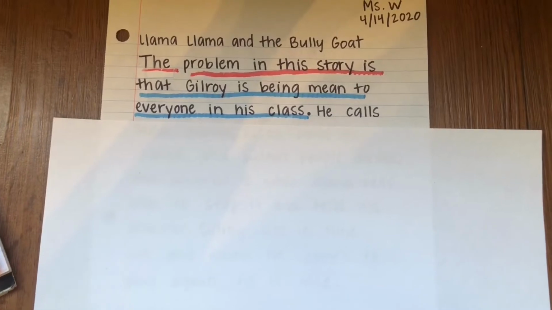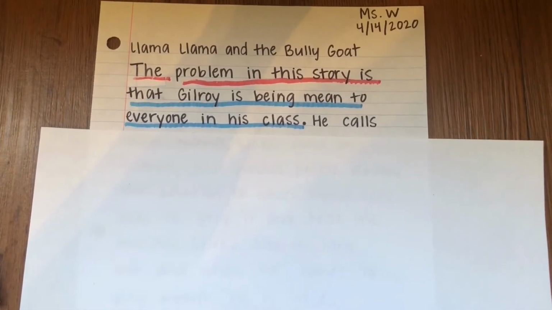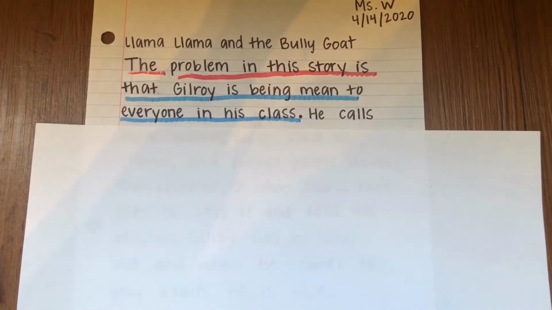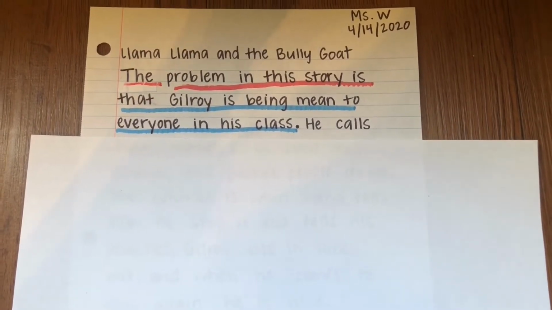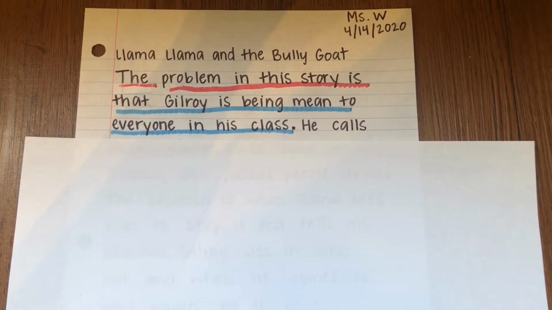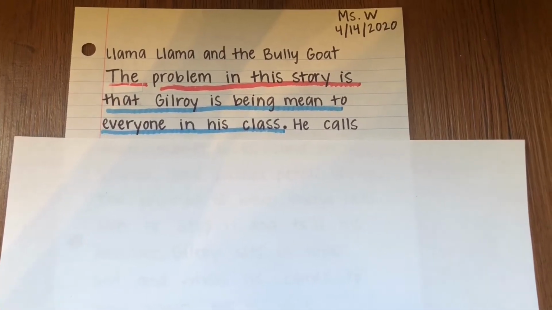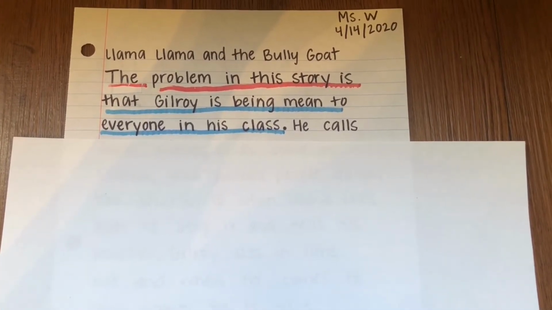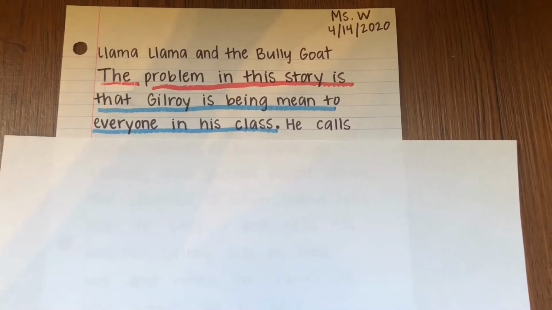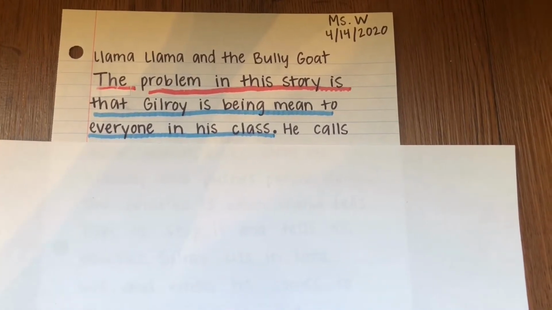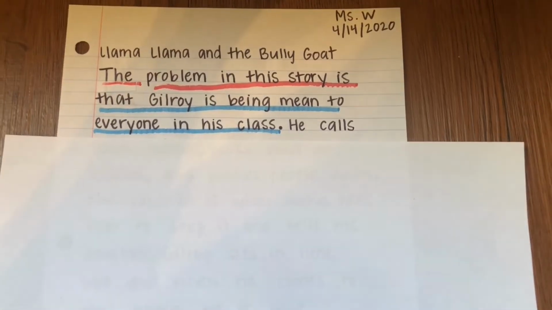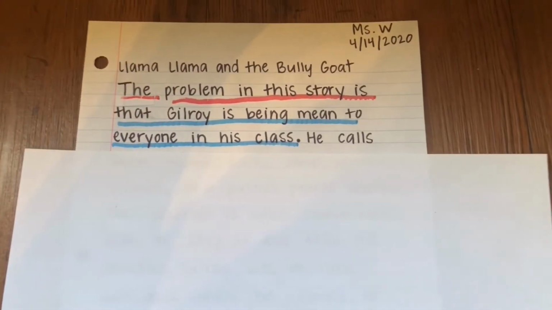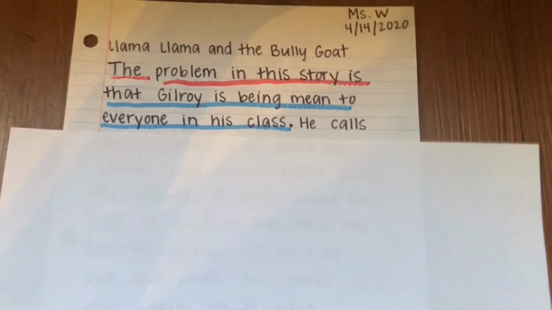So we decided that the problem in this story was that Gilroy was being mean to everyone in his class. So I went ahead and underlined that part in blue. So far I have my sentence starter, "The problem in this story is." And then in blue, I told the problem: that Gilroy is being mean to everyone in his class. Now, I also want to make sure that I give some details from the story to prove to my reader that I'm right, okay?